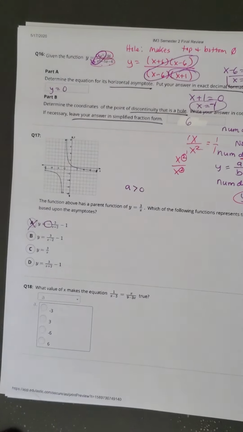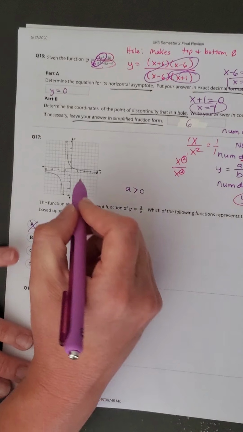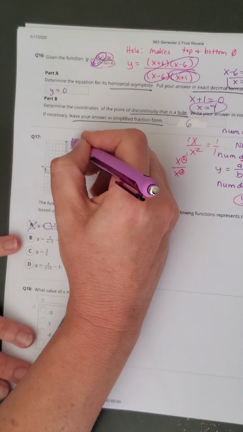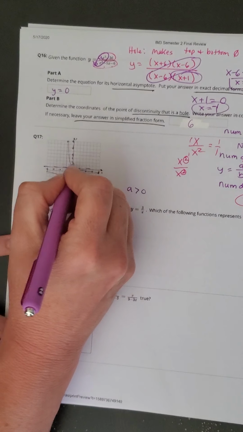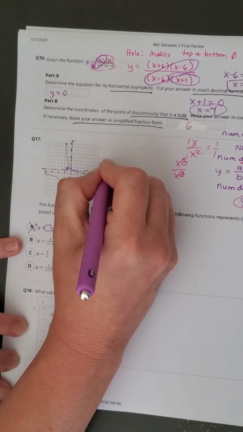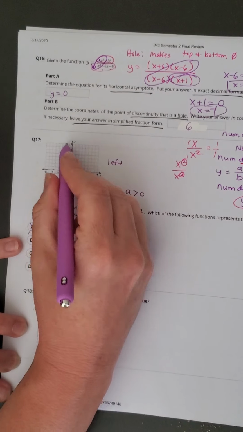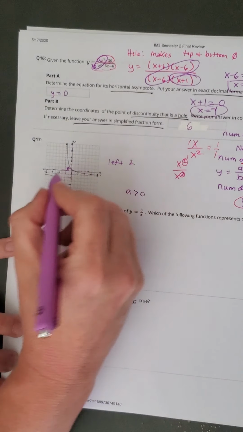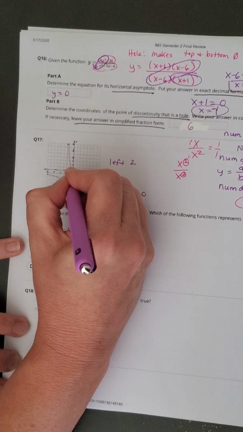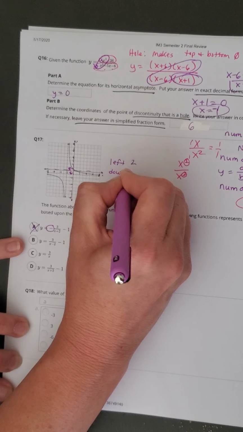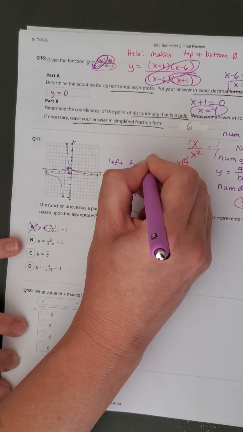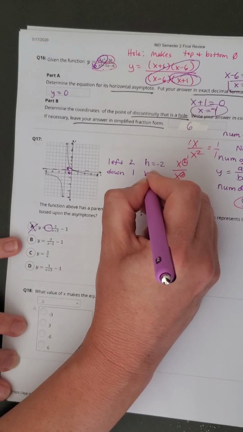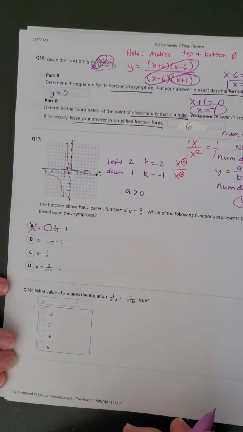The next thing that I know is that my graph was centered here on the axes, and what has happened is it's shifted to the left. The asymptote shifted left 2, and it shifted down 1. So that means h was -2 and k was -1.